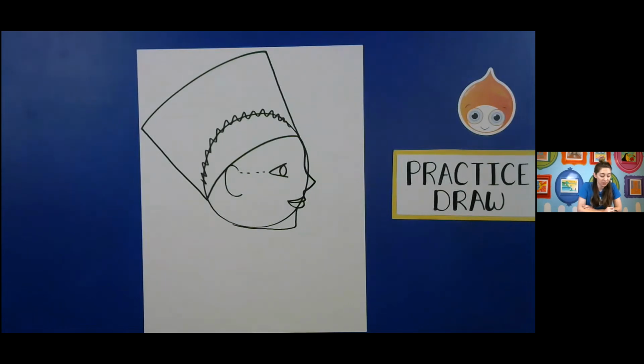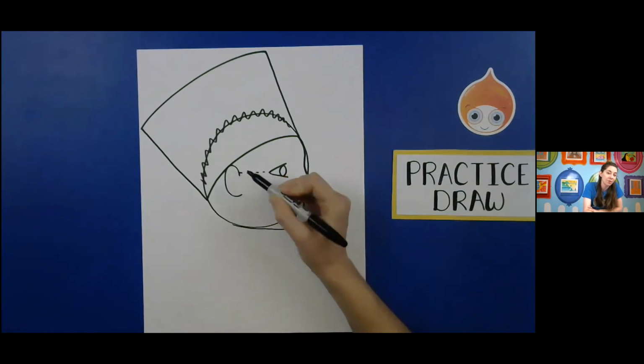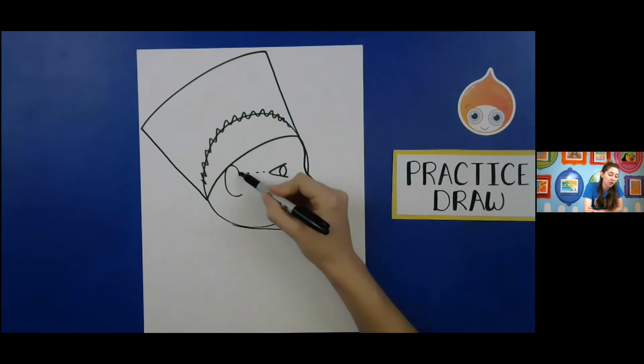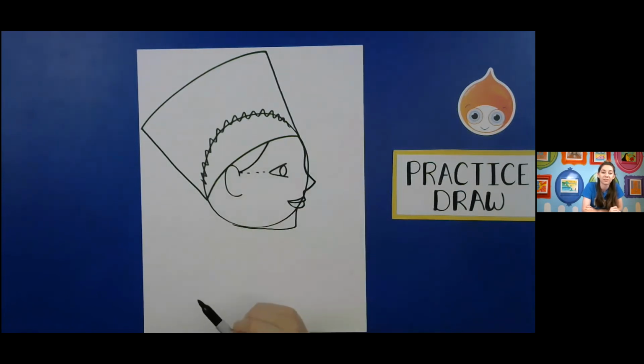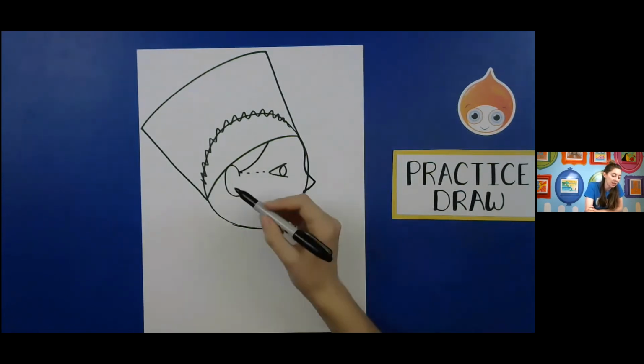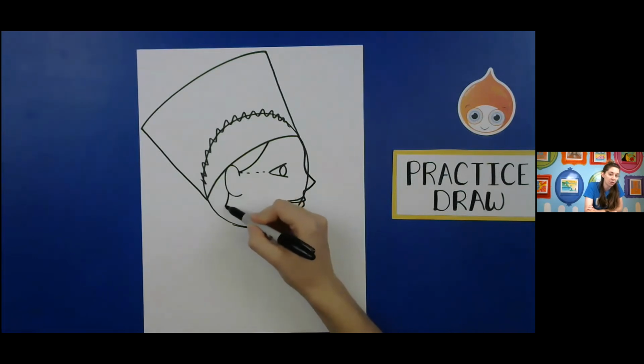Now, some Egyptians had hair. Some didn't. They actually liked to shave their head. They thought it looked really beautiful back then. So if you want to draw hair, you can, but you don't have to. But to draw hair for Nefertiti today, we're going to touch the ear and draw a curved line up to the hat. Then we're going to jump to the back of the ear and draw a curved line down to the circle.